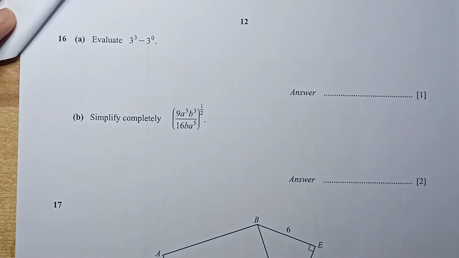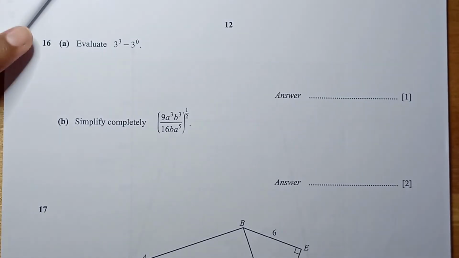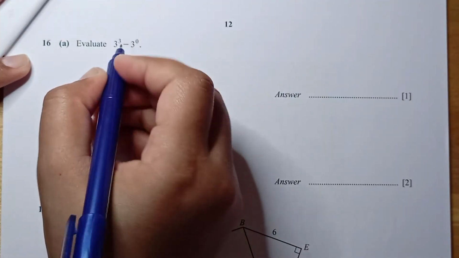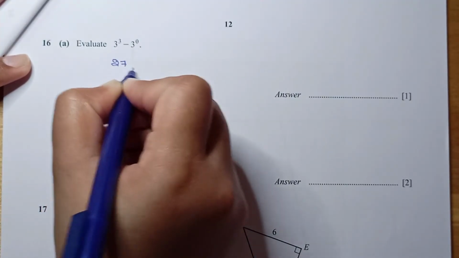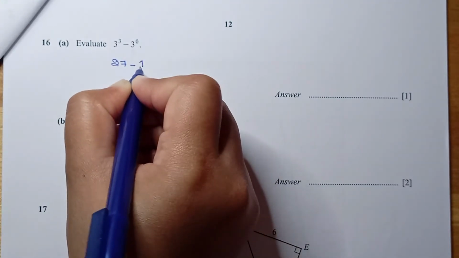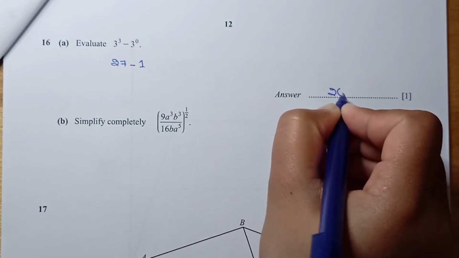Question number 16 in A part, evaluate this expression. So 3 cube is 3 times 3 times 3, that is 27. And 3 exponent 0, so anything exponent 0 is 1. So 27 subtract 1 is 26.